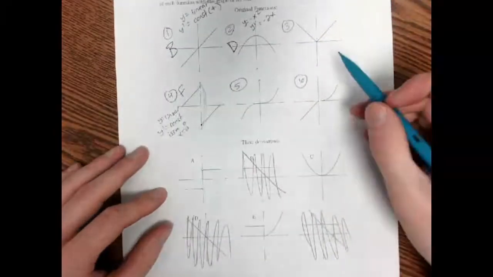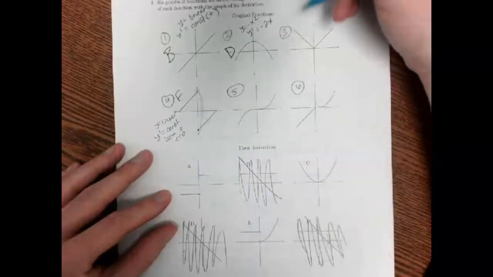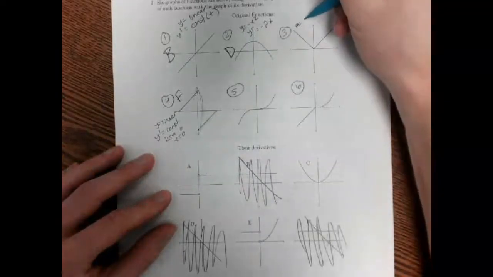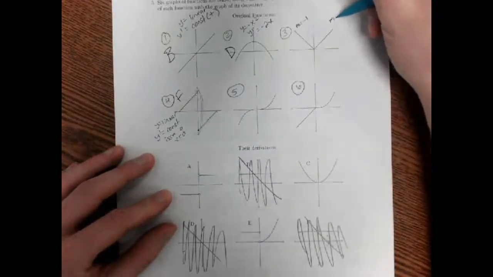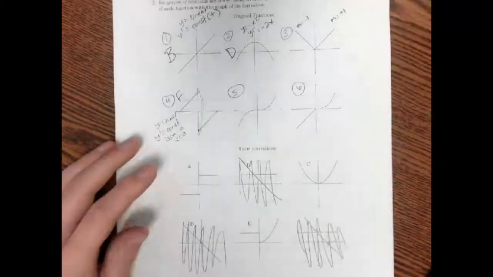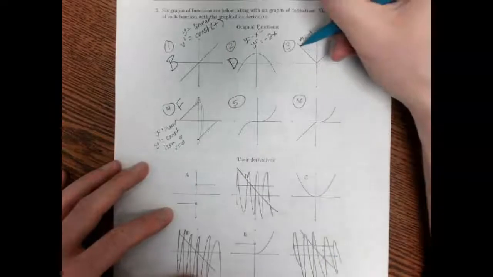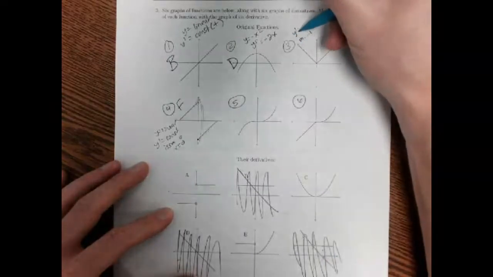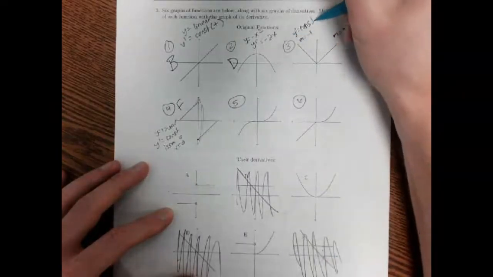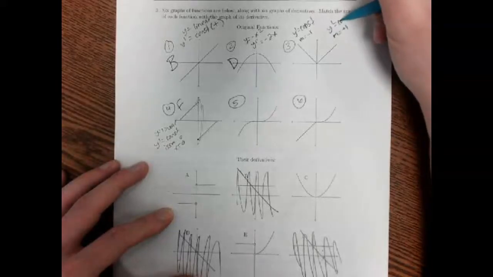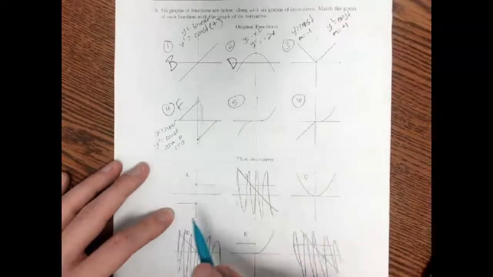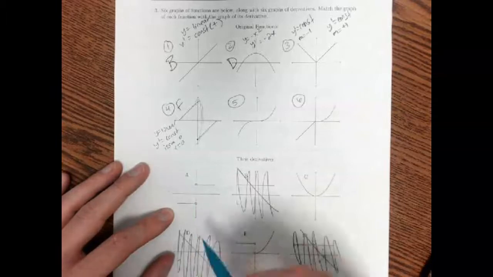And then let's see this one. Here your slope is like a negative 1, and then over here your slope is a positive 1. So really this one is kind of linear, except your constants are going to be two different values. Here this derivative is going to be constant and negative, and here this derivative is going to be constant and positive. So this one's going to correspond to your graph A.